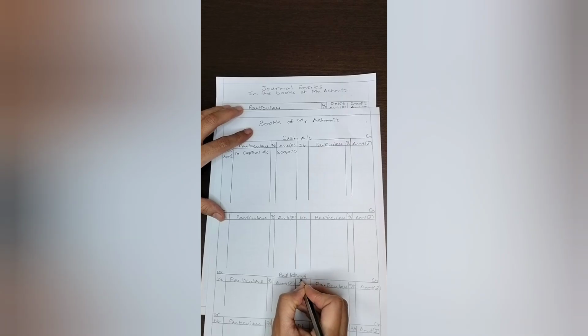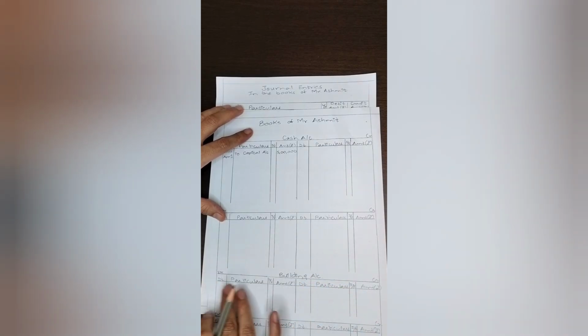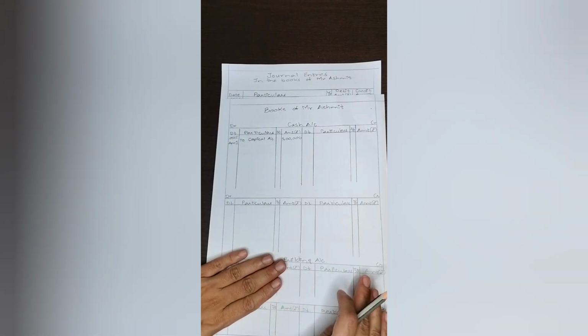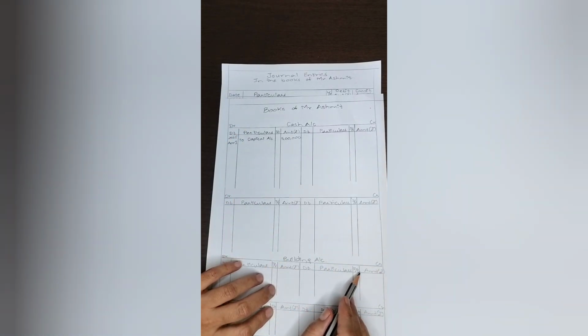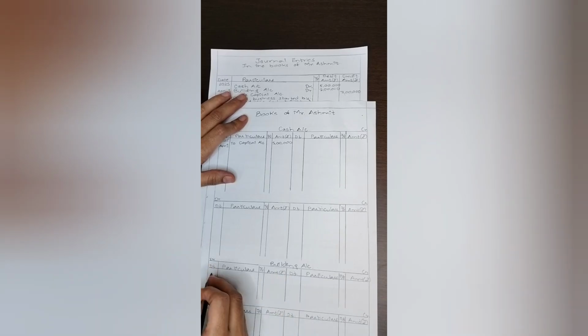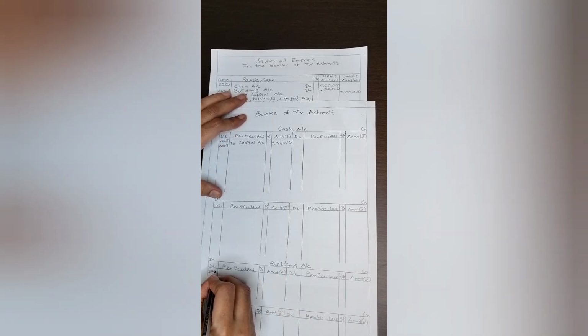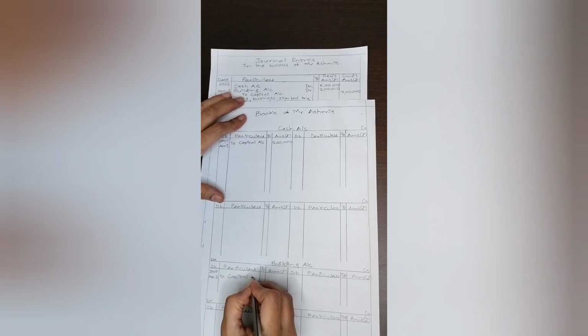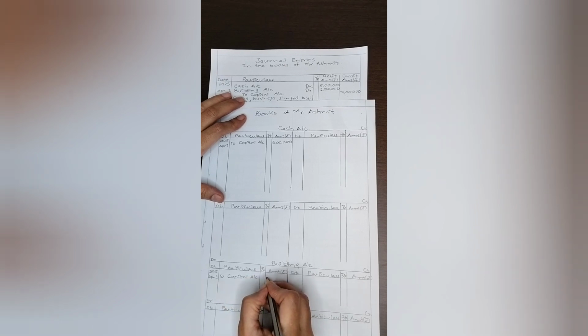Okay. So here I am preparing the building account. Same pro forma: debit, date, particulars, journal folio, amount rupees on the left side, and on the right side, credit side, date, particulars, journal folio, amount rupees. Okay. Now the building also comes into the business. Building account is being debited. Okay. 2025 on April 1st. Who brings in the building? The owner in the form of capital. So to capital account, 2 lakhs.